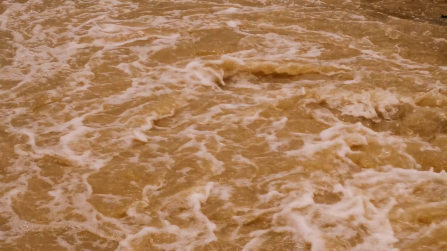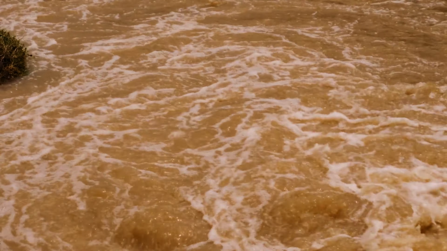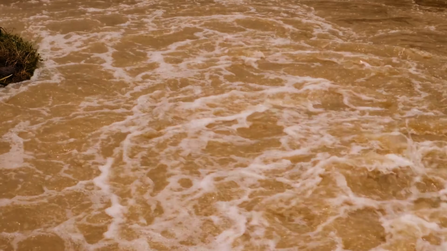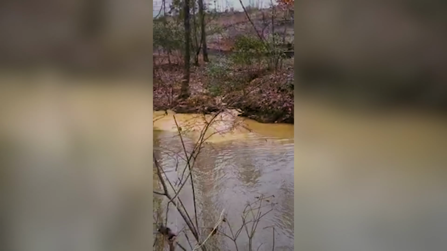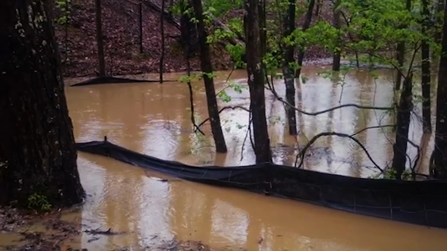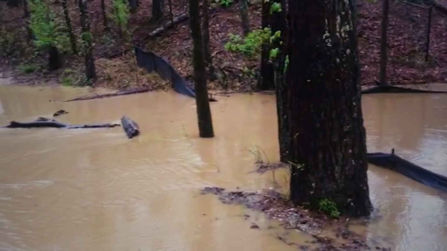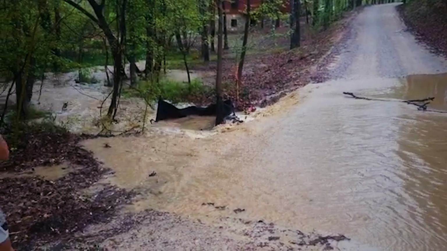That sediment muddies the water, which harms wildlife, and eventually settles out of the water and onto the bottom of the river, which negatively impacts both wildlife and recreation. In addition to sediment, the sheer volume of water that crashes into streams from uncontrolled construction sites causes erosion and flooding, sometimes overtopping roads, filling private and public lakes, and damaging private property.